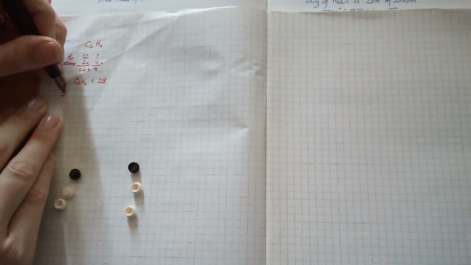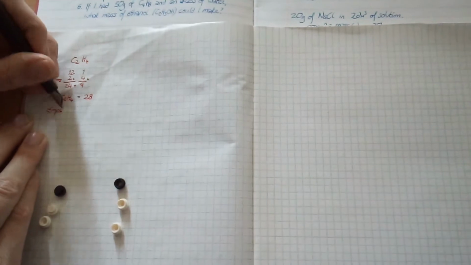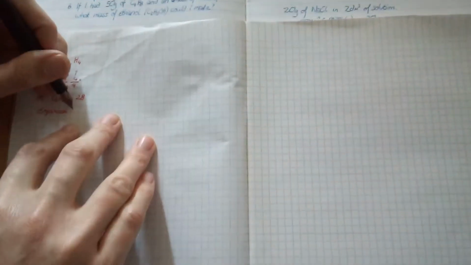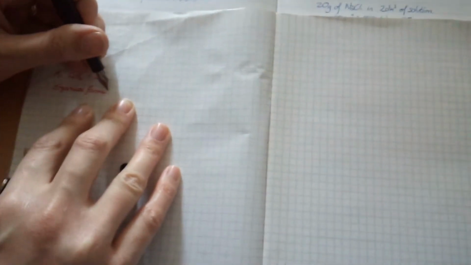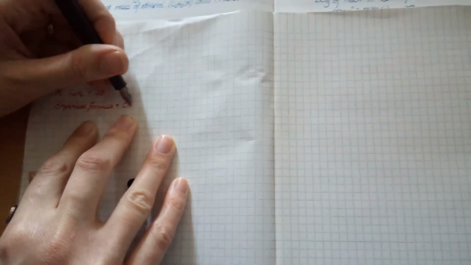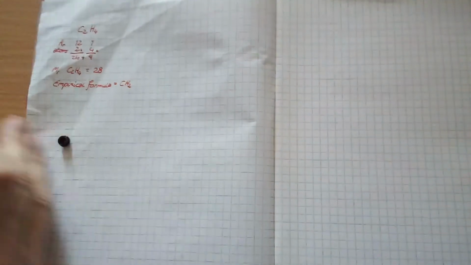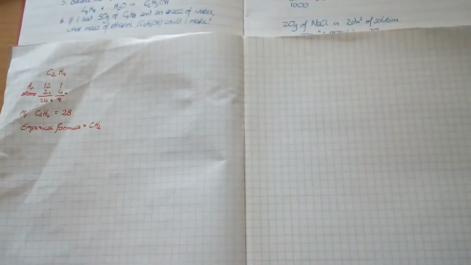So the empirical formula is CH2. Okay, a lot of you got that. Brilliant. As I say, I'm going through all of it because people struggled at different points.